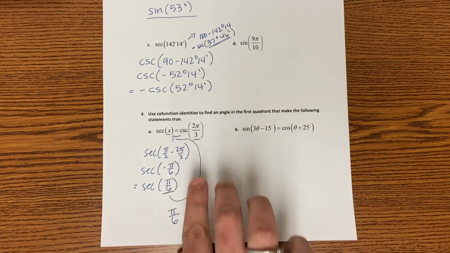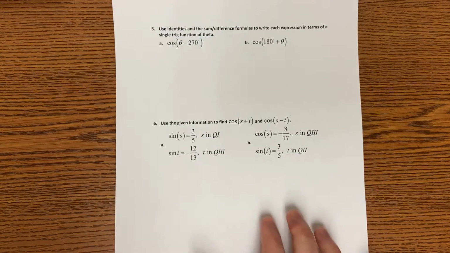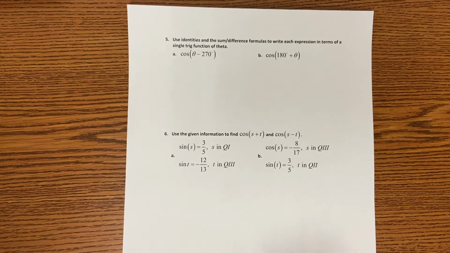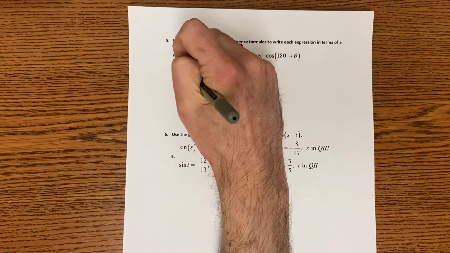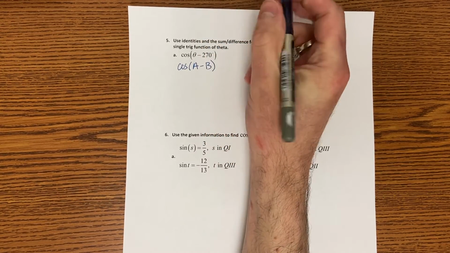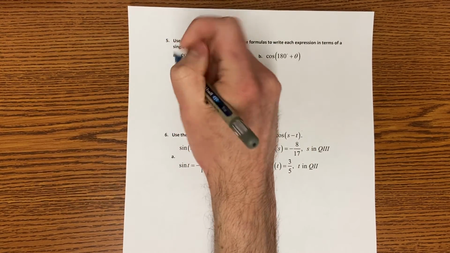Where do these sum and difference formulas come into play and help us? That's on the next page for finding things that are somewhat strategic. Say use identities and the sum and difference formulas to write each expression in terms of just a single function of theta. This is a common homework type problem. They want you to recognize this is cosine of A minus B. Even though A is just another variable, they want you to use the formula.